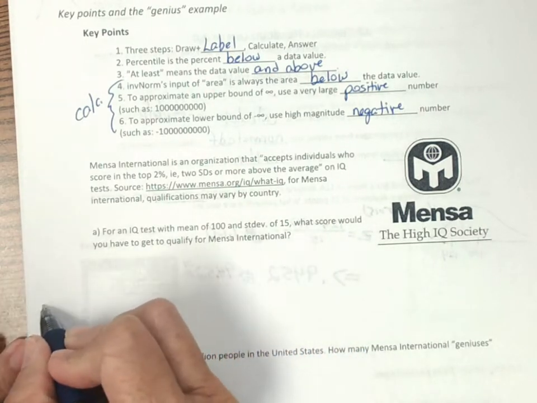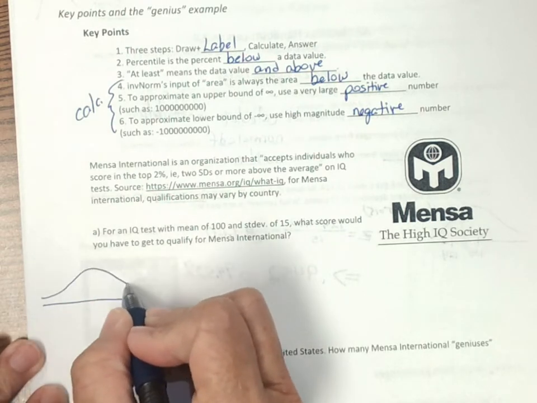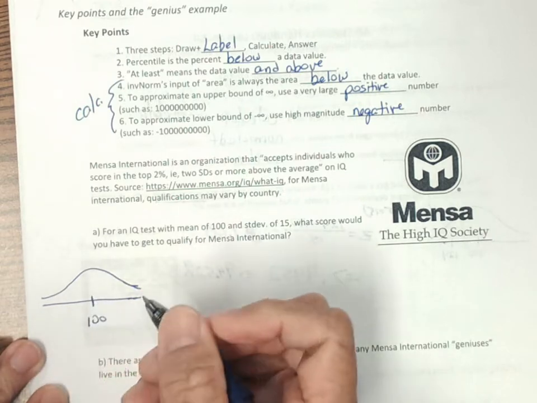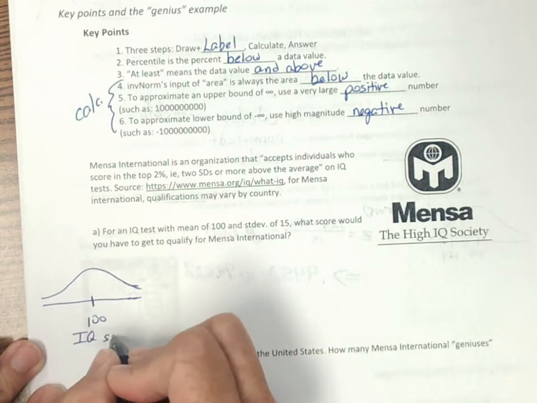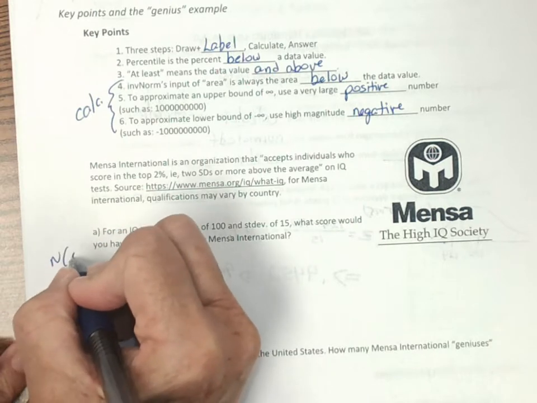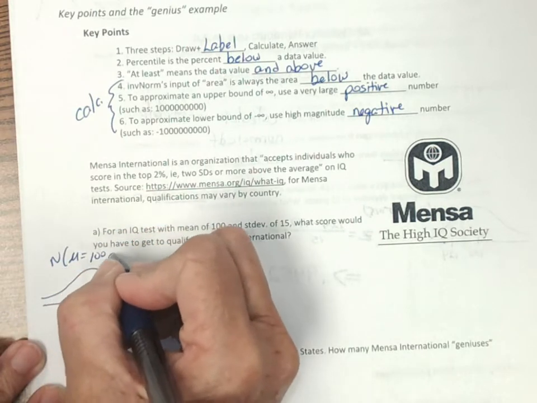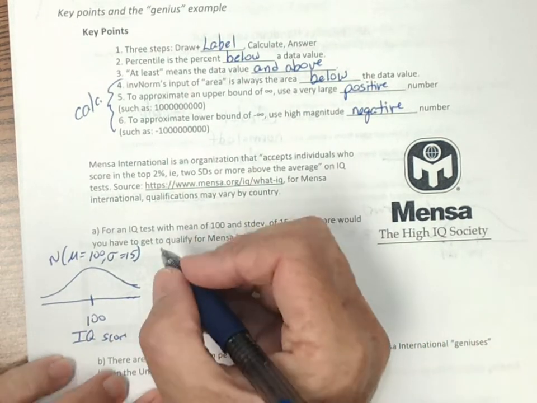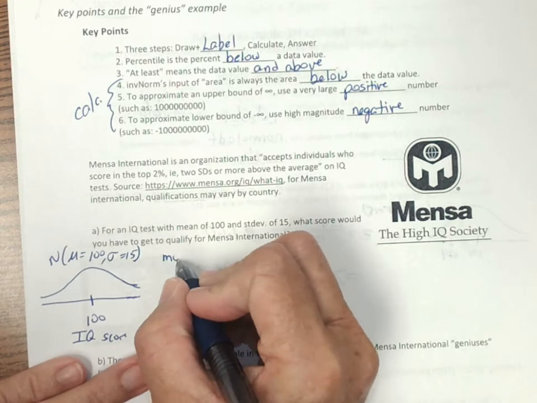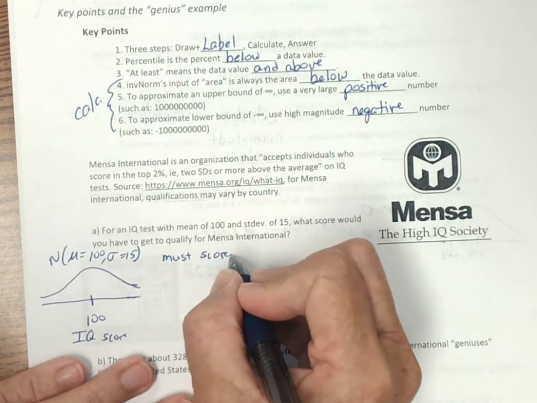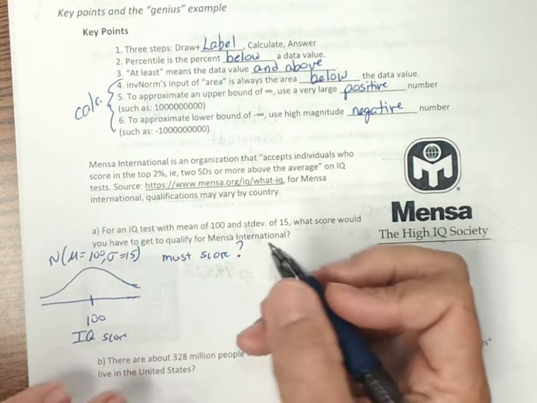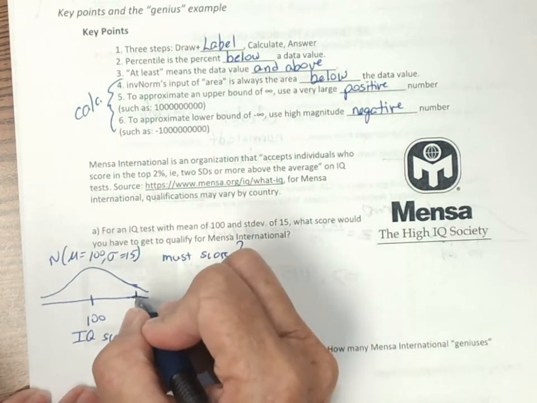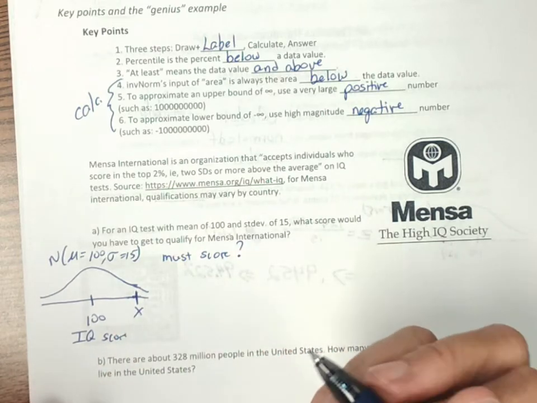So first thing we're going to do is draw our little chart, which hopefully you're getting very comfortable with. So 100 is our mean. This is my IQ score. And we say normal with the center at 100, standard deviation of 15. Okay. And we must score something. So I don't know what the X value is. But if I want to be in the top 2%, I'm going to be somewhere over here. And I'm just going to put an X here.